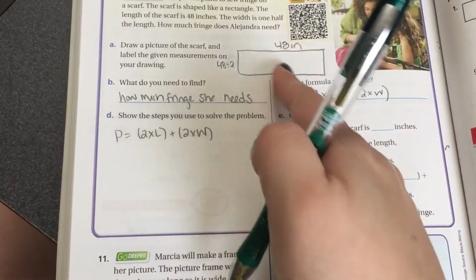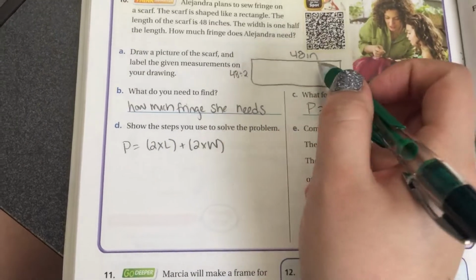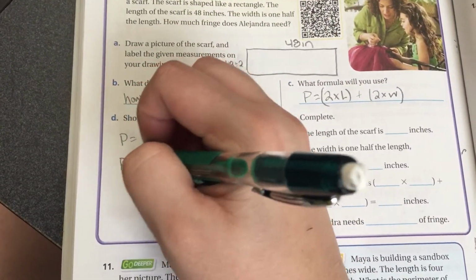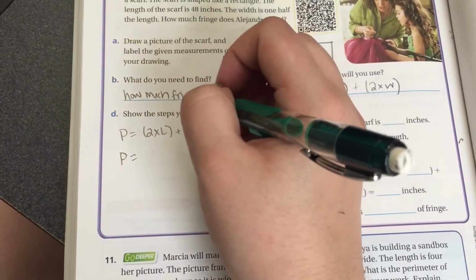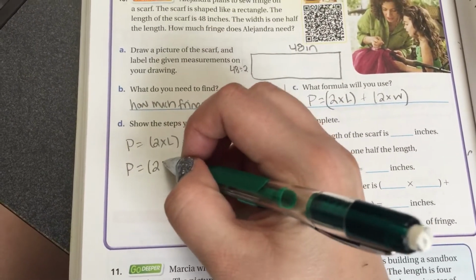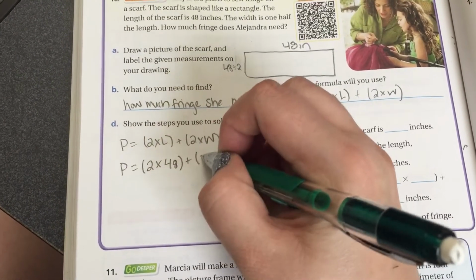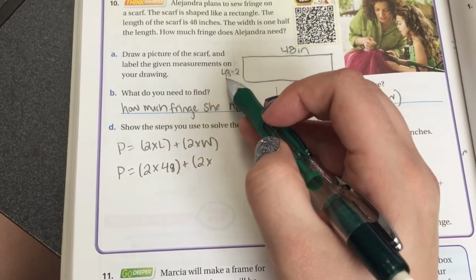And then I'm going to plug in what I've got from my rectangle up here. I know my length is 48, so I can put that in there. I'm still trying to figure out the perimeter because that will tell me how much fringe I need, so I'm going to leave the P by itself. So 2 times 48, because that's my length, plus 2 times my width.